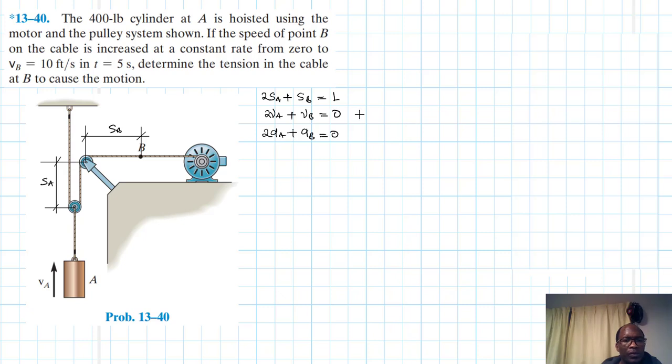Alright, and then here we know that our VB is equal to 10 feet per second, and therefore from this equation we have the following. Making VA subject of the formula, this is just equal to minus VB divided by 2, which is just equal to minus 10 divided by 2, and hence this is just minus 5 feet per second.